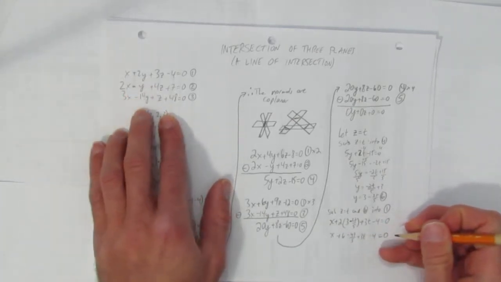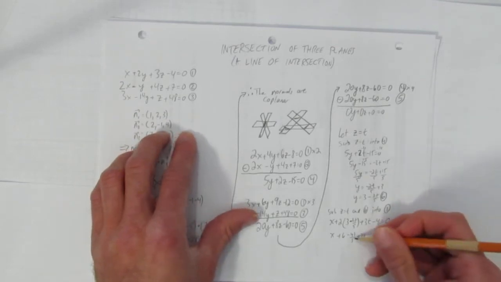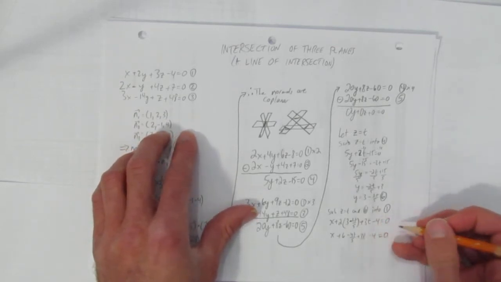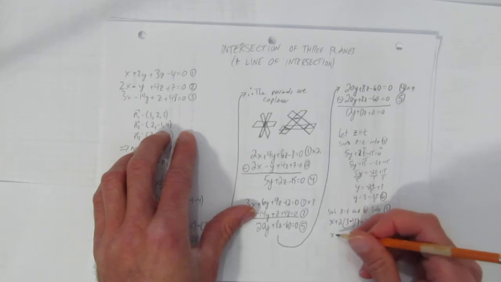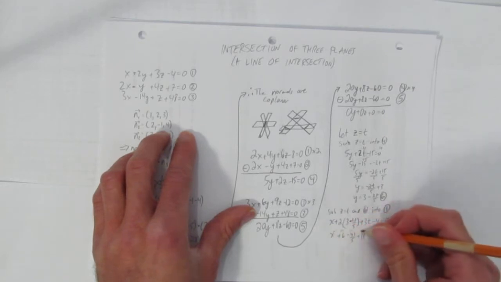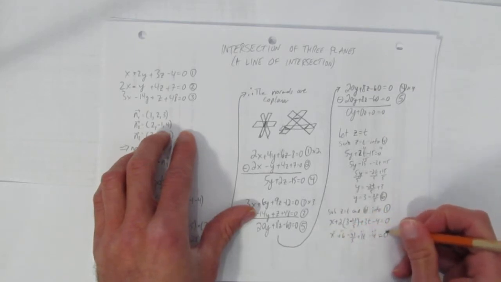Now, there are different ways you can go about solving here, but for me, when I have fractions, I like to just times them all out. It's the slower way, but to me it's the easy way. I'm going to times everything by 5. It's a bit slower, but it's going to be easier.